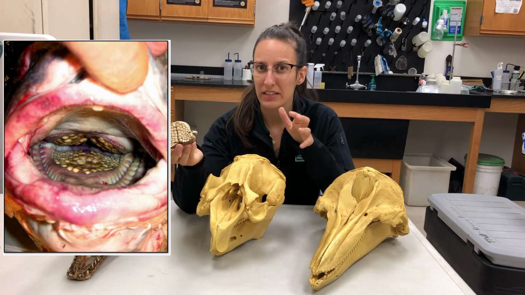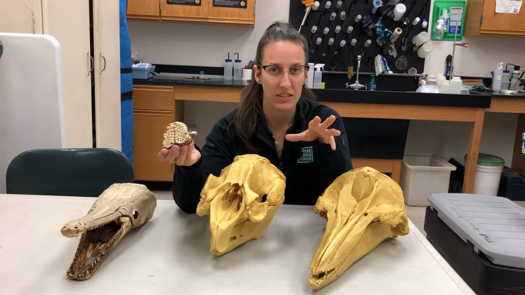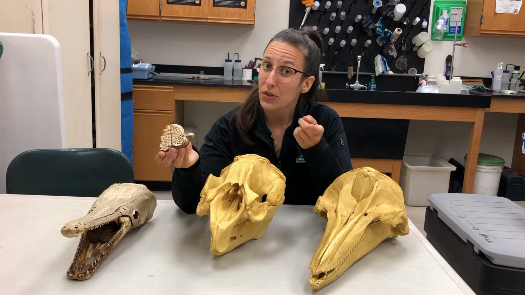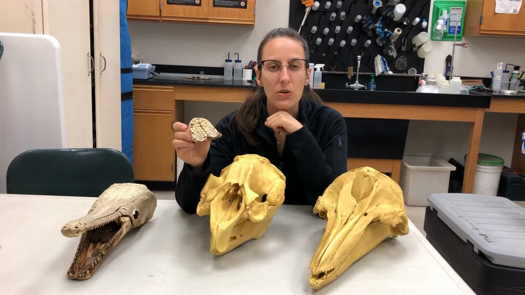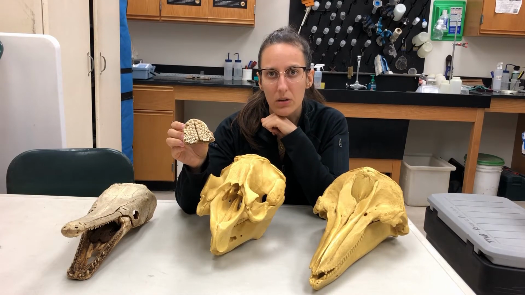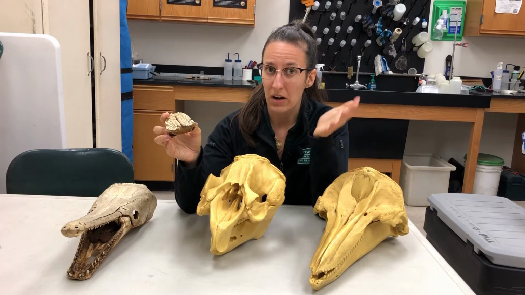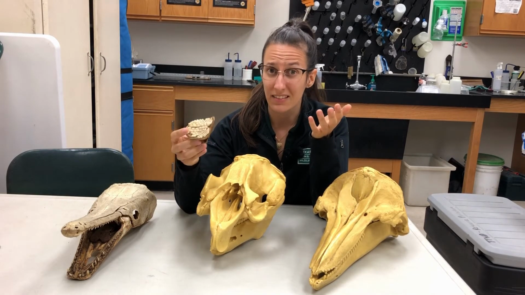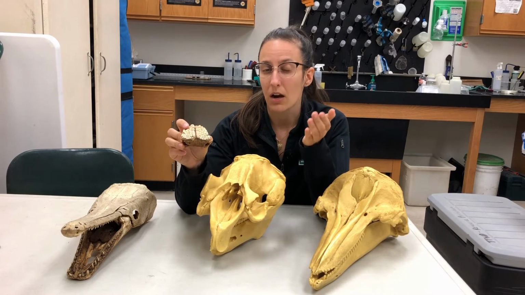What's kind of cool is that black drum aren't the only fish that have pharyngeal teeth. There's a ton of other fish that have the same sort of teeth, including goldfish. So if we take a look at these teeth, do you think black drum are herbivores or carnivores? If I had to make a prediction based on what we just talked about, where herbivores have flat teeth, and I'm seeing a lot of flat teeth here, I would predict that black drum are herbivores.